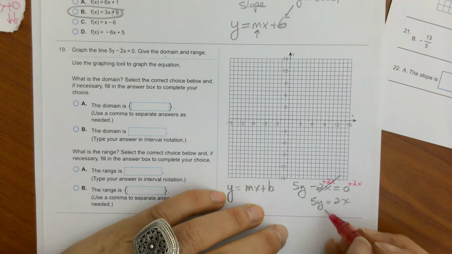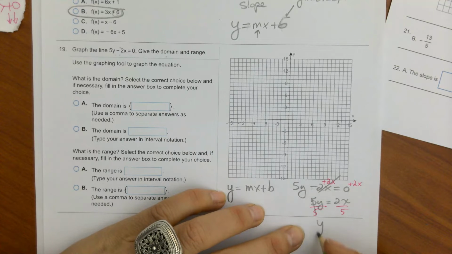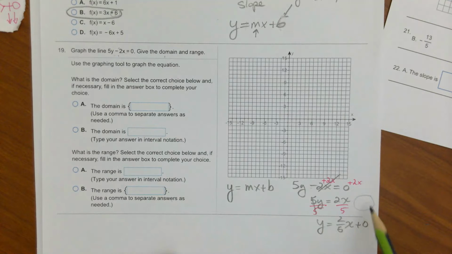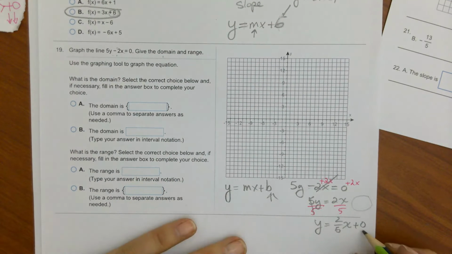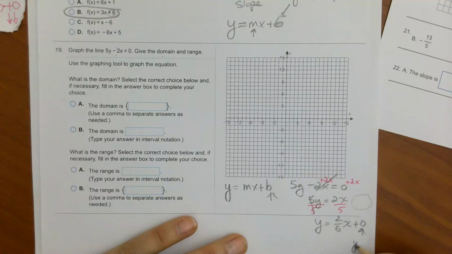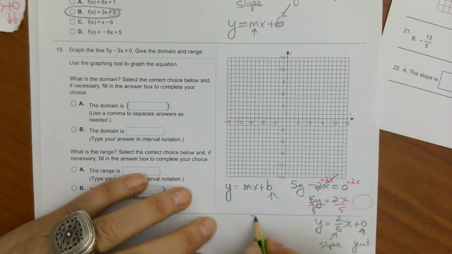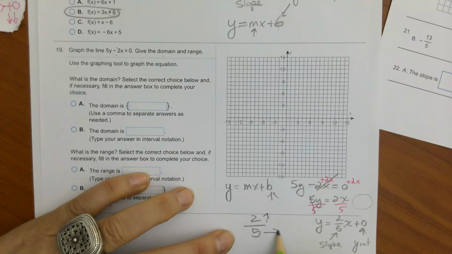I need to get y by itself, so divide by 5, divide by 5. So y equals 2 over 5x. There's no y-intercept. That means it's plus 0. So if there's nothing for the y-intercept, it's going to be 0. So to graph it, that's my y-intercept, that's my slope. So slope is 2 over 5. That means go up 2, right 5.